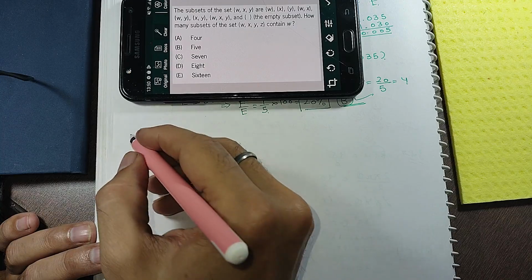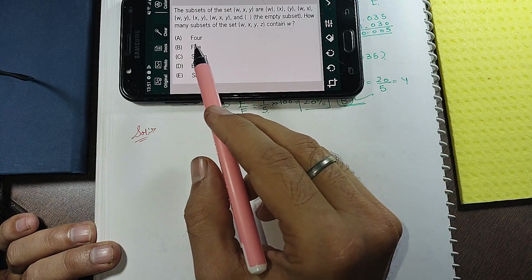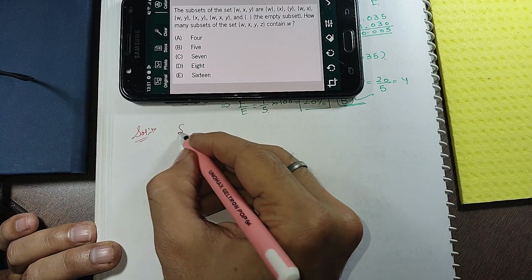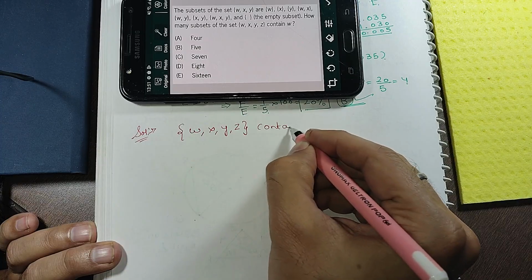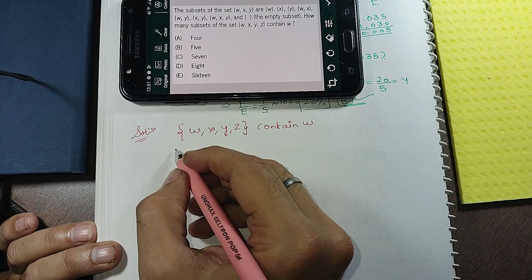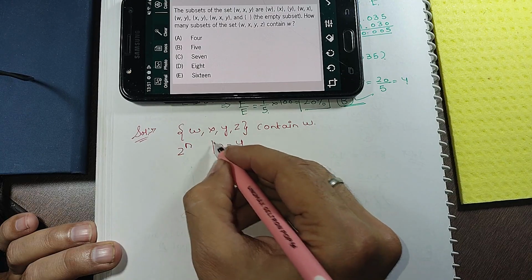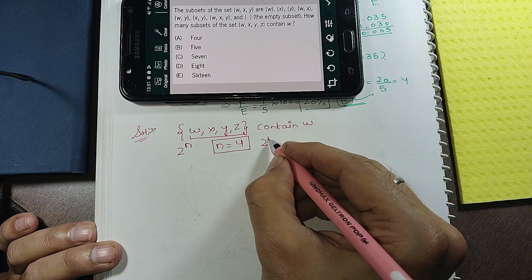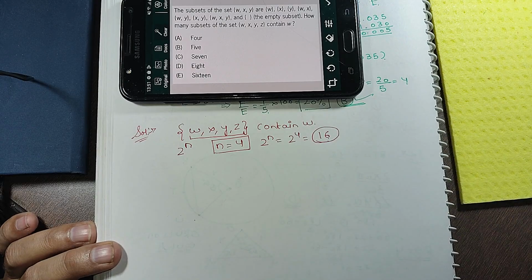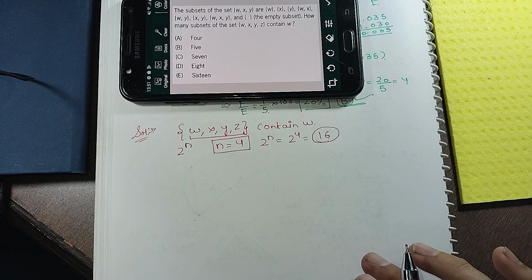Right option. Right? The subsets of the set WXY are W, X, Y, WX, WY, XY, WXY and the empty subset. Now, how many subsets of the set WXYZ contain W? We know that if there are n elements in a set, then the total number of subsets which can be created is 2 raised to power n. Here the value of n is 4, so the number of subsets possible will be 2 raised to power 4, which will be equal to 16. So out of these 16 subsets, including the empty subset also, we need to find how many subsets contain W.